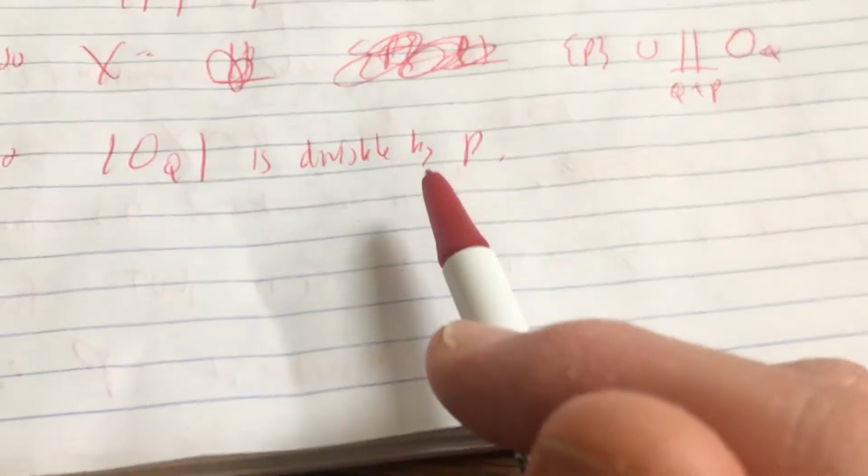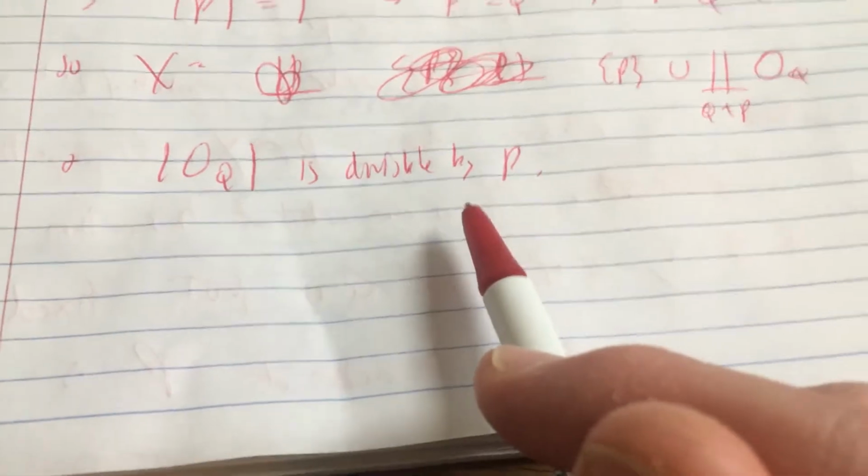And the size of such an orbit O_Q, the orbit of Q, is divisible by P, because it's an orbit under a group whose size is a Pth power. So not only is it divisible by P, it's actually a Pth power.